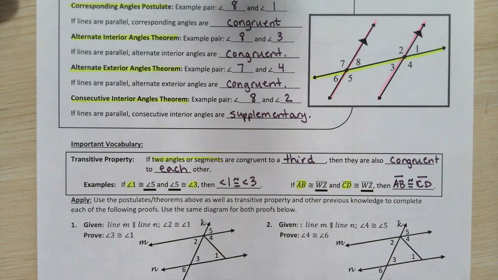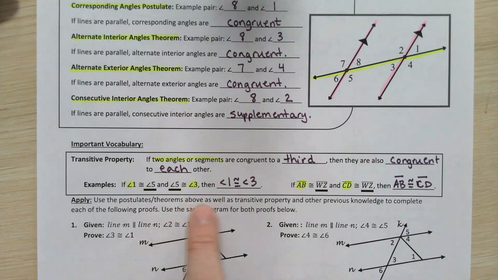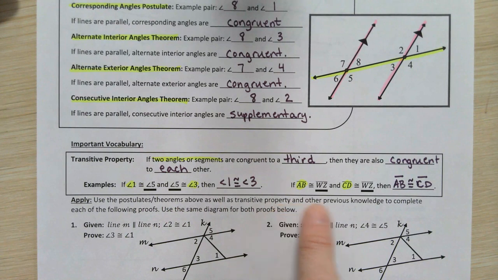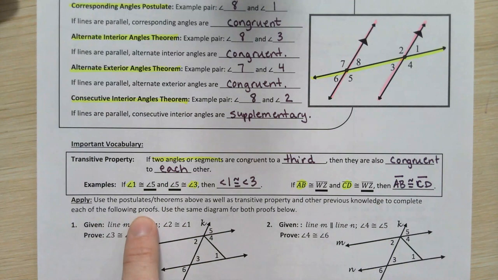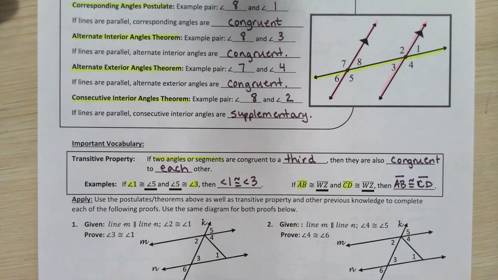So we're going to be on the lookout for the postulates or theorems that we reviewed at the top, as well as the transitive property. And then they're saying we're also going to have some other previous knowledge, so we'll have to see what that is, that's going to help us to complete our proofs. These two proofs have exactly the same diagram, but they have different given information, and they have different prove statements, which means what we know is different and our goal is different. We're just using the same diagram for both, kind of like we did with our congruent triangles.